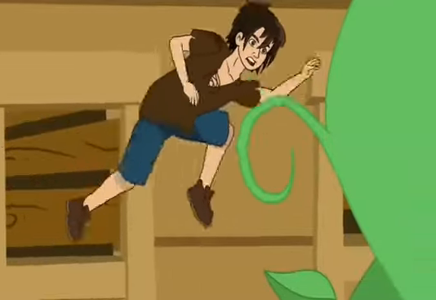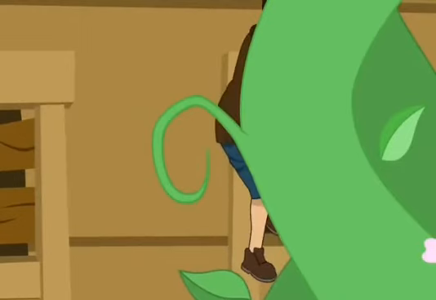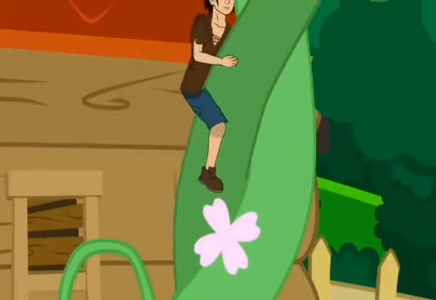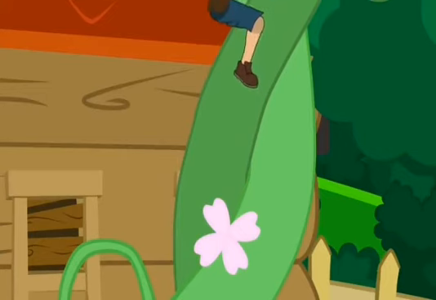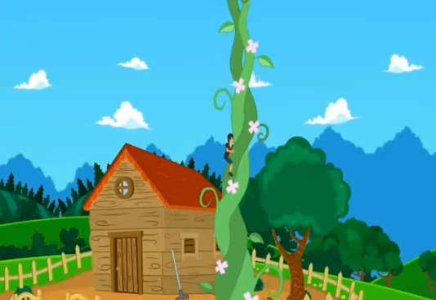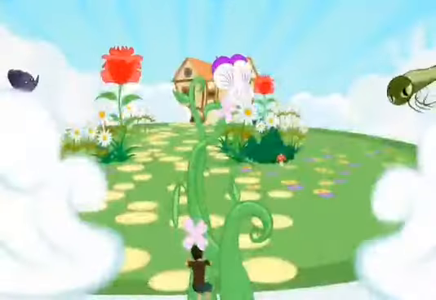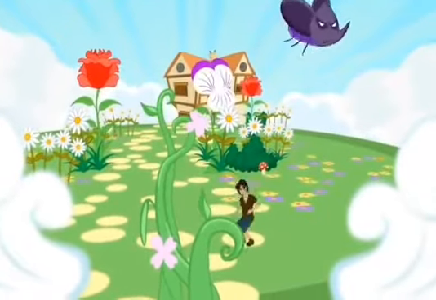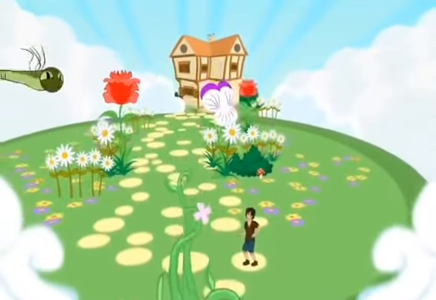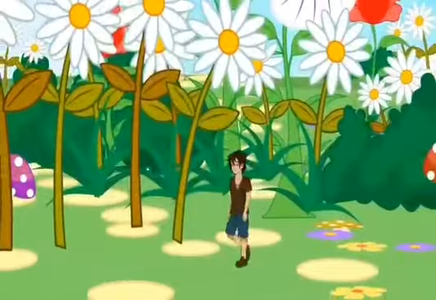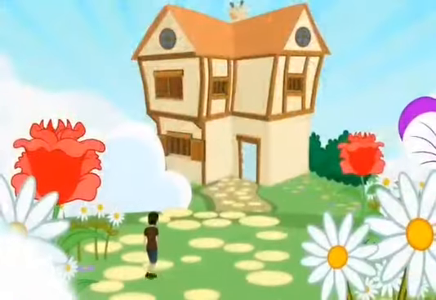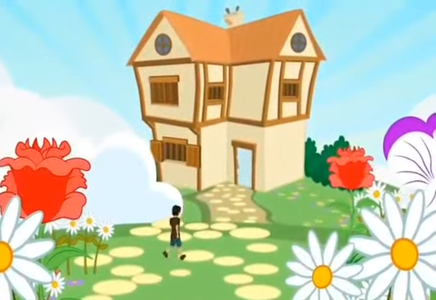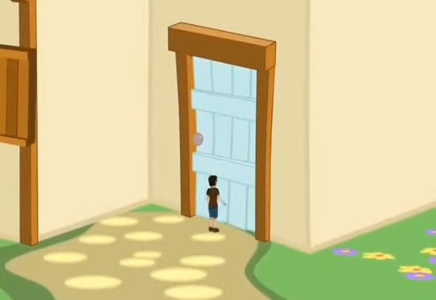Jack jumped on the giant beanstalk from his window. Using the leaves and the twisty vines like the rungs of a ladder, he started to climb up the beanstalk. After a while, he found himself in a weird place where everything was much bigger than normal. He saw a path full of flowers and a very big house at the end of it. Jack came to the house and knocked on the door.